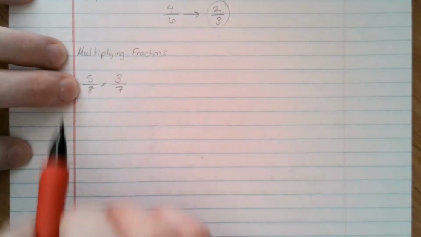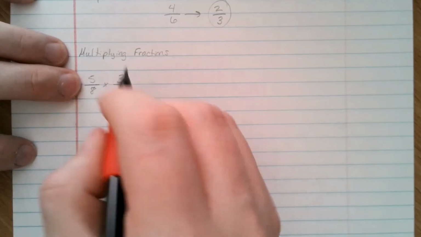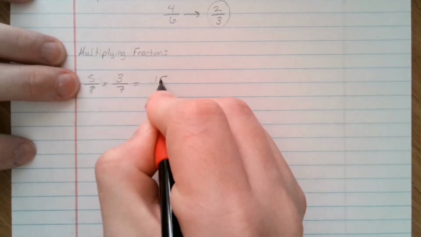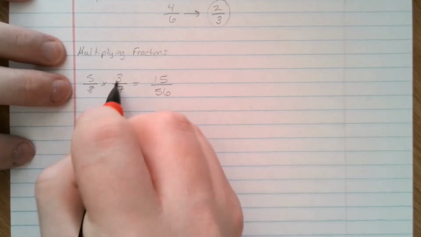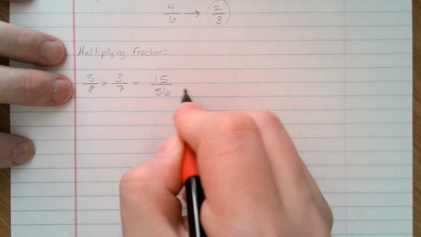And look before you leap. So we have 5/8 and 3/7. Nothing reduces. You can multiply straight across. So that would be 5 times 3 is 15. 8 times 7 is 56. Nothing reduced here, so nothing can reduce there. This is in its simplest form.